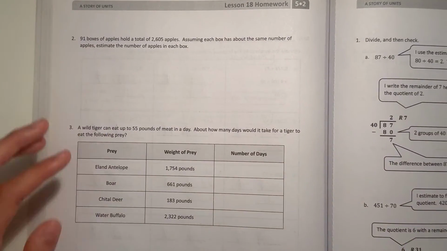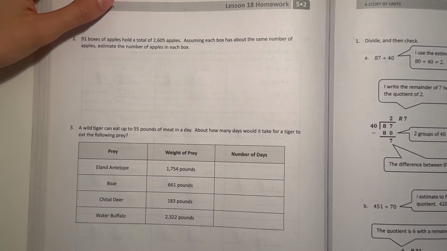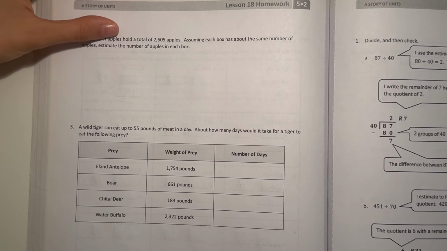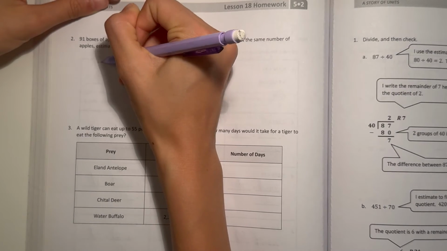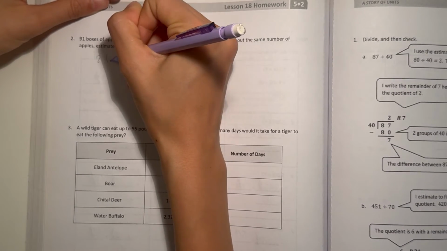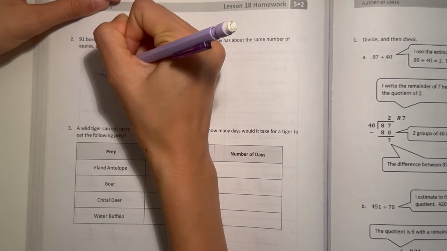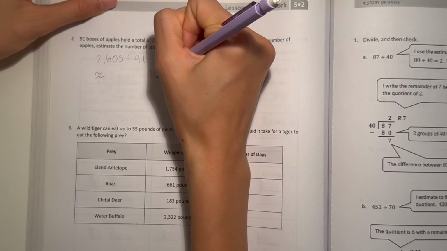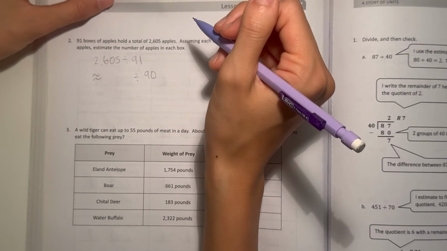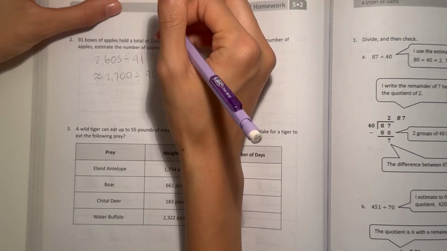Number 2. 91 boxes of apples hold a total of 2,605 apples. Assuming each box has about the same number of apples, estimate the total number of apples in each box. So to find that out, we do 2,605 divided by the 91 boxes. First we estimate. 91 rounds to 90. So 2,605, we can round to 2,700 since 9 goes into 27.